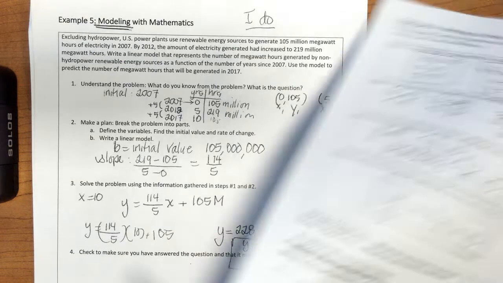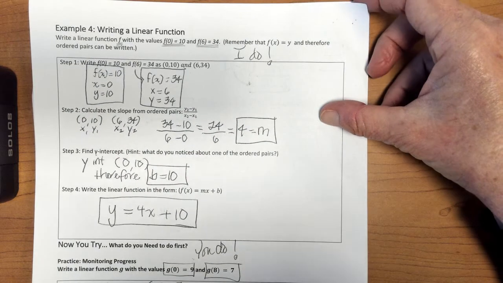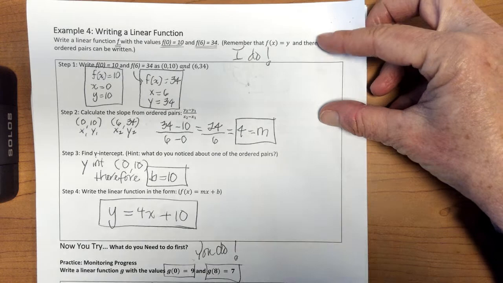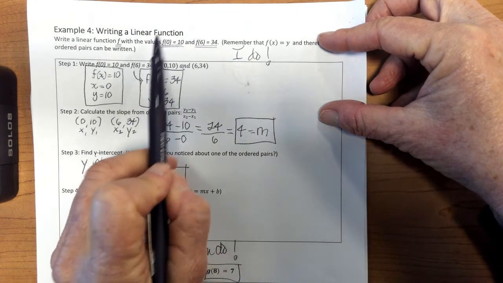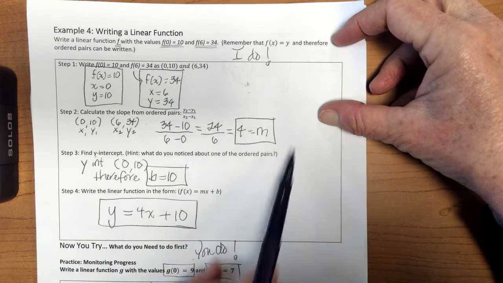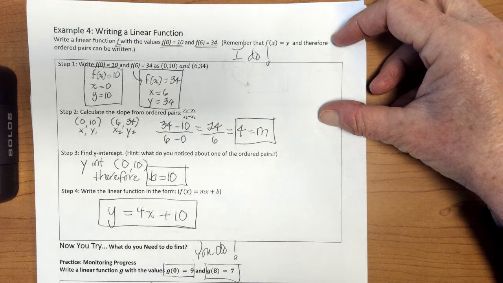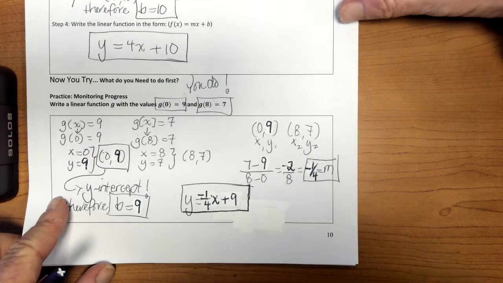Moving on to page 10, I worked through example 4, where you were given, I should say, a linear function, and that what these f of x values were. We went in and assigned x and y values, and then at the bottom here you were supposed to try these and do them on your own.